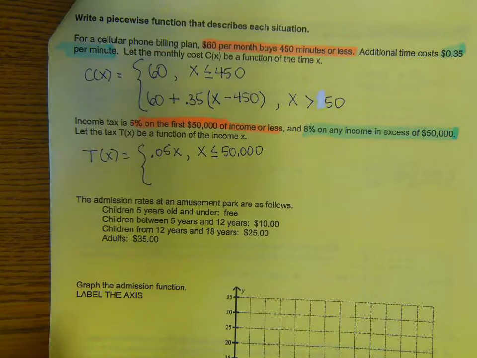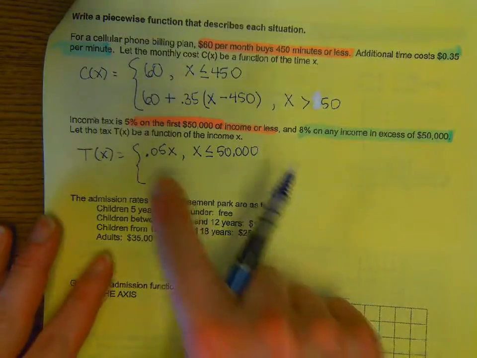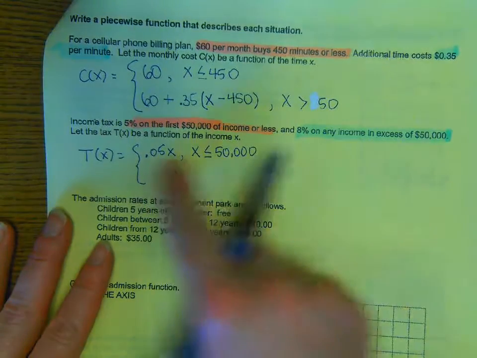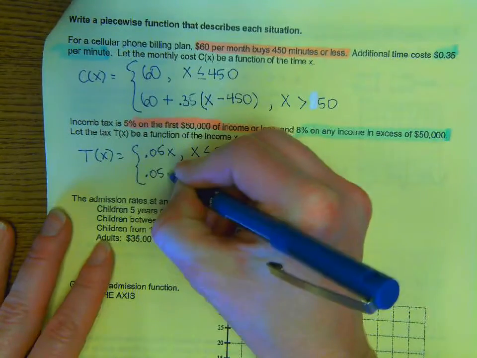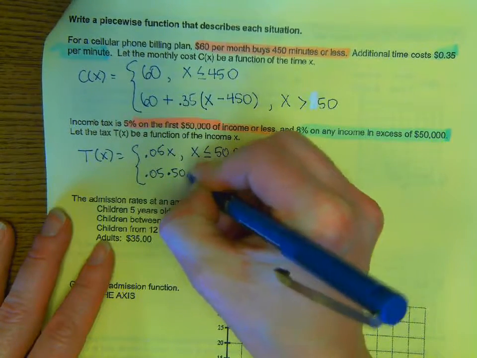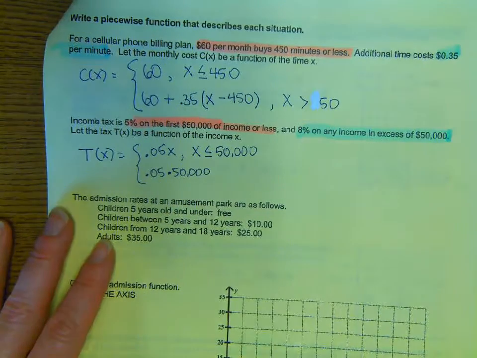Okay. Now, let's say you go over 50,000. What you have to do is pay 5% for the 50,000. So let's do 0.05 times 50,000. Or you could calculate what it is. What is that, by the way?